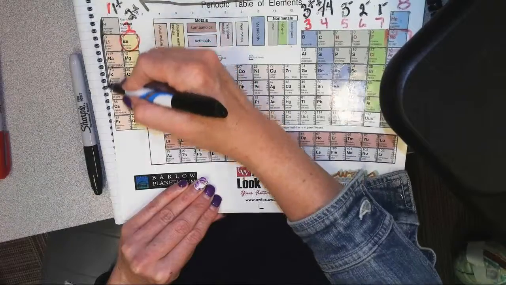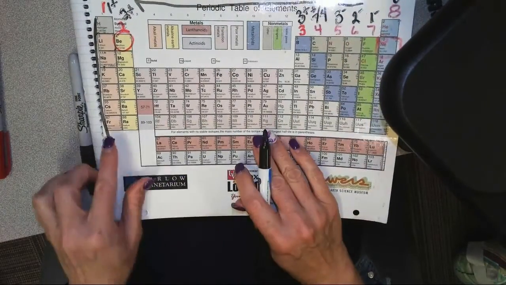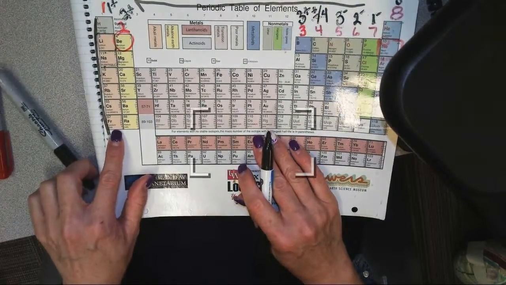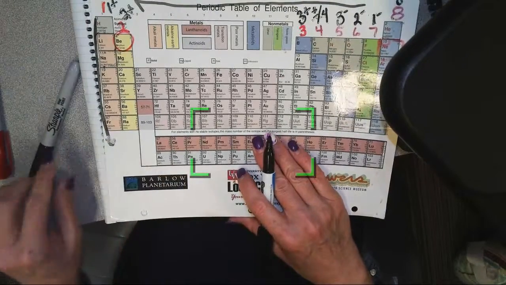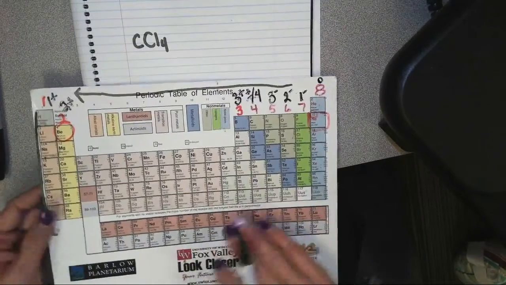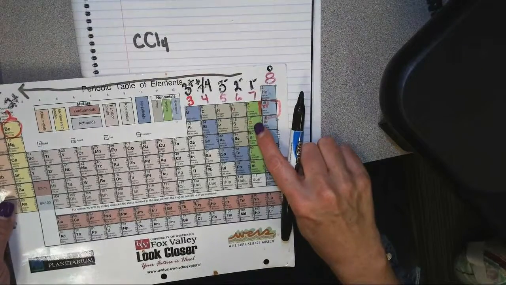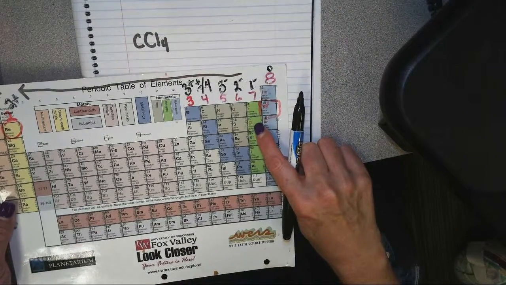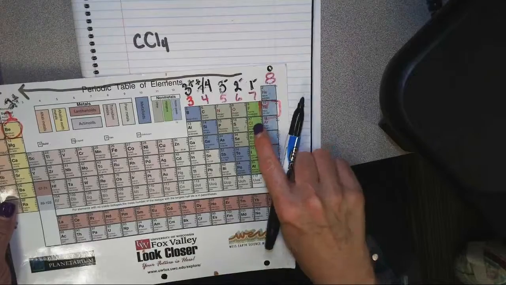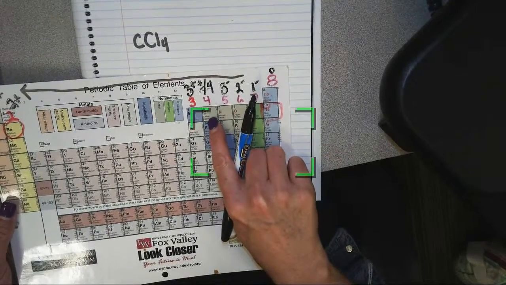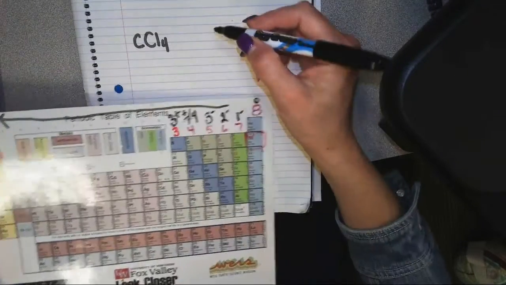I don't really have a space to write it on the side, but francium down here has the lowest. So the furthest away from fluorine. That's my shortcut. All right. Chlorine is right next to fluorine, so that one's not in the center. Carbon's further away from fluorine, so carbon is going to be our central atom here.